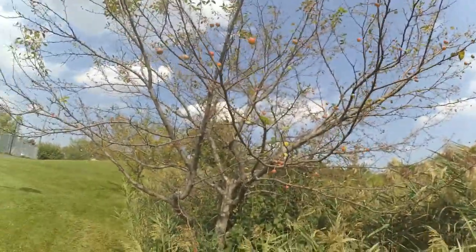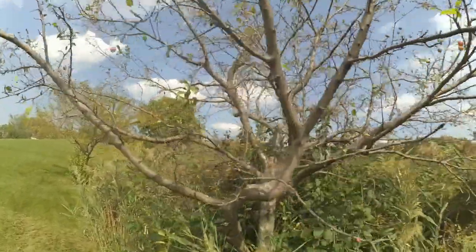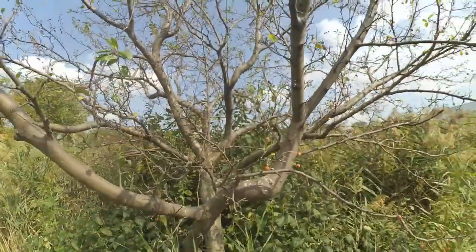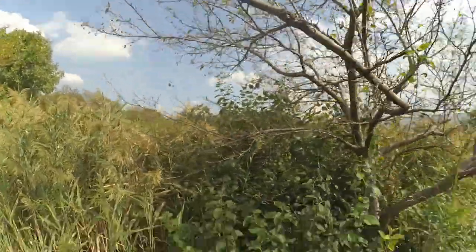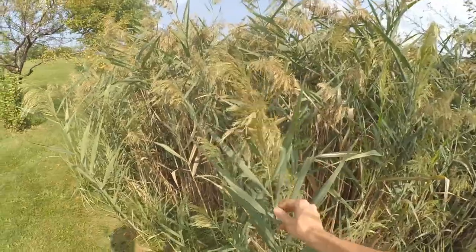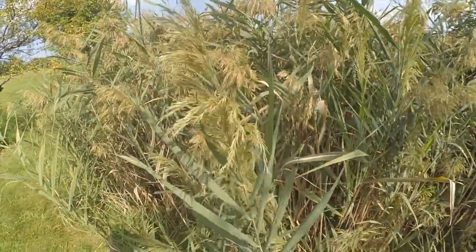On the tree you have these little spherical, what would you call it? If you know what it is, leave it in the comments. Some more though, feathered, maybe they're cattails, I don't know.